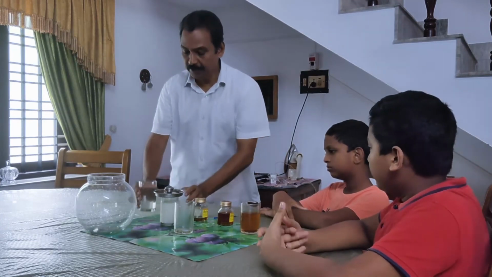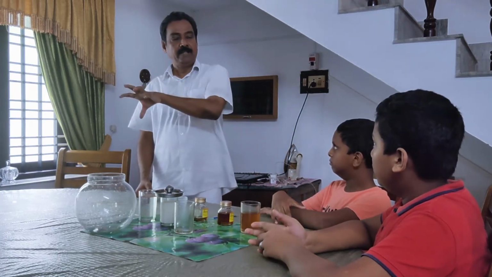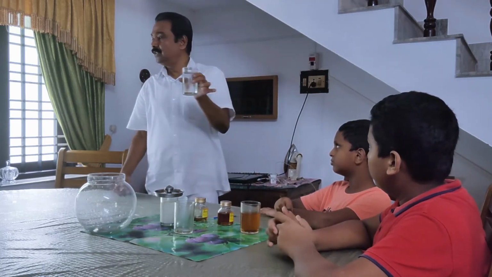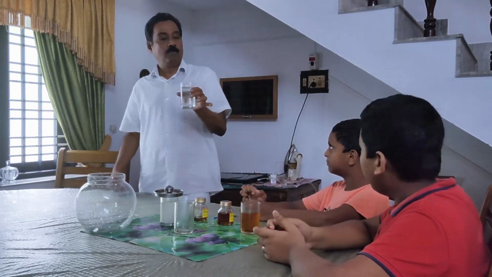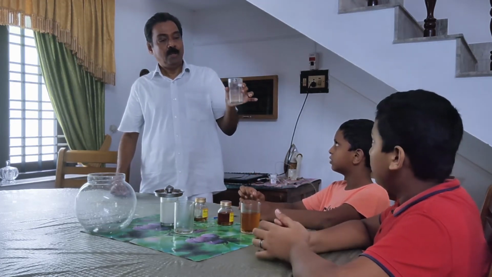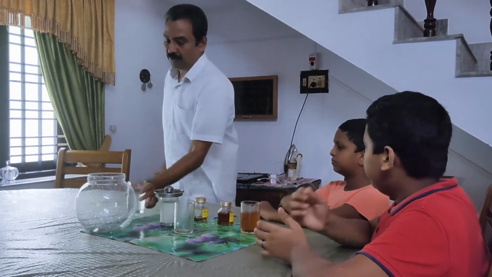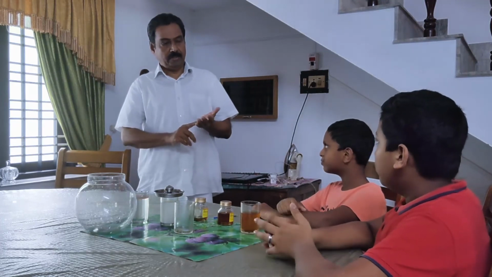So when a certain quantity of water is changed into different containers, and at last when we are again pouring it to the mother container, we can see that there is no change in level or volume. There is no change in volume.